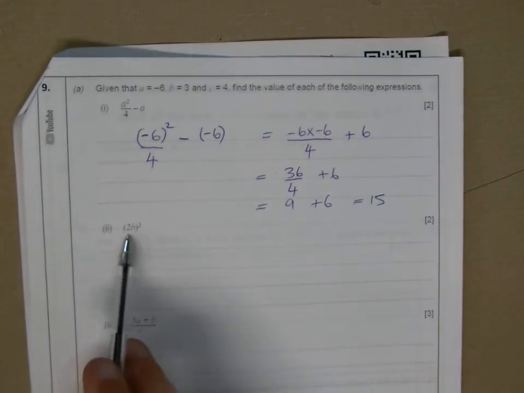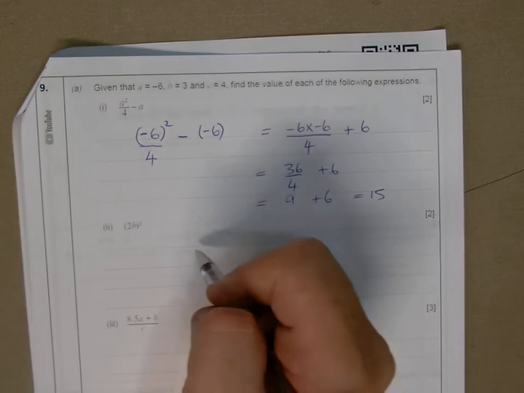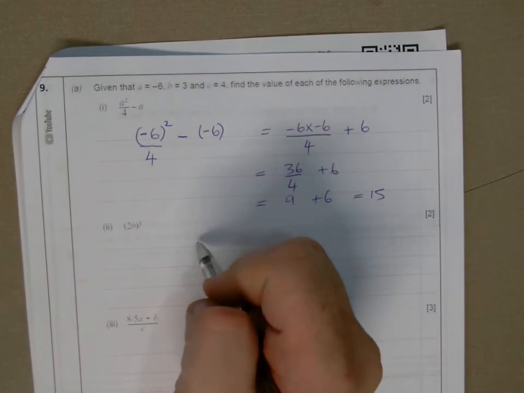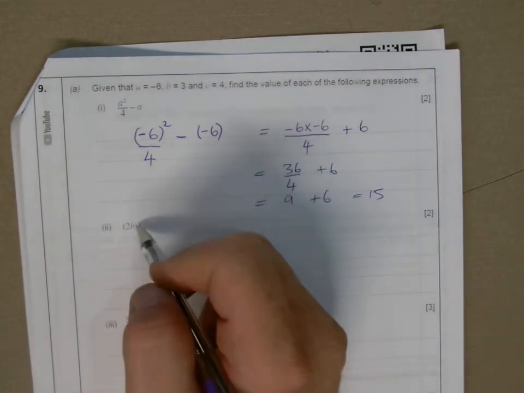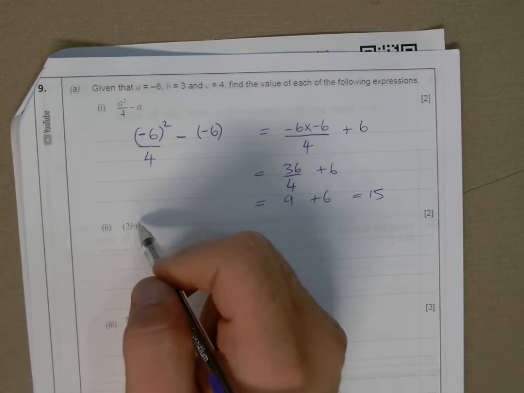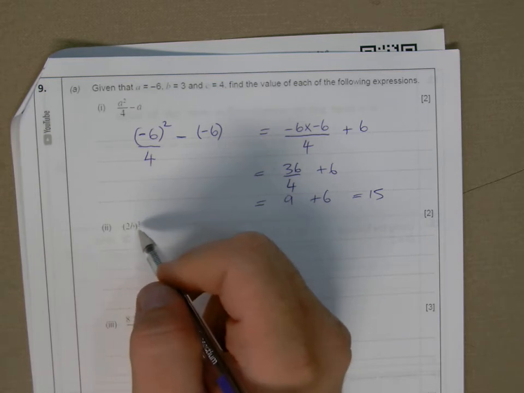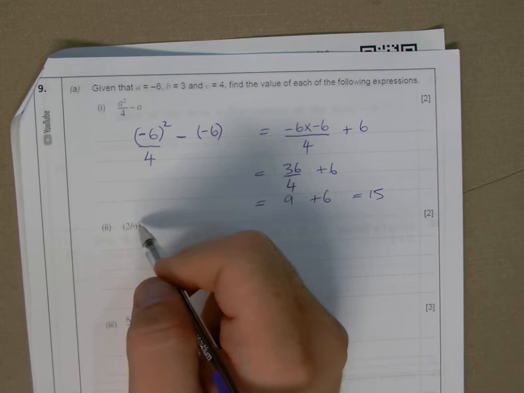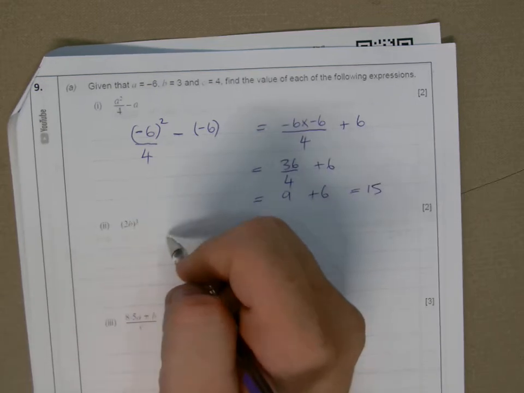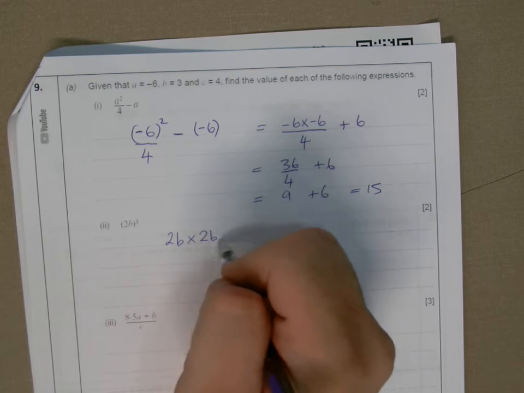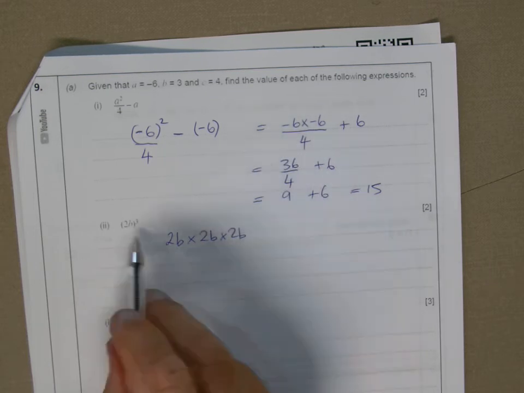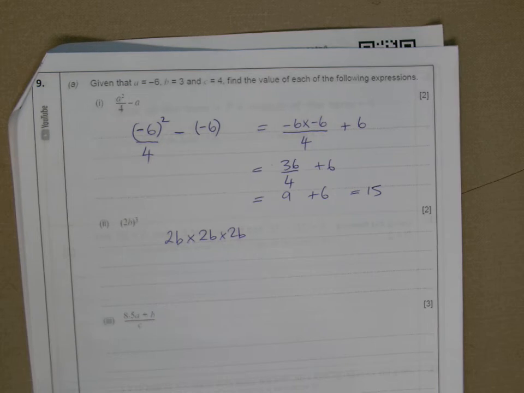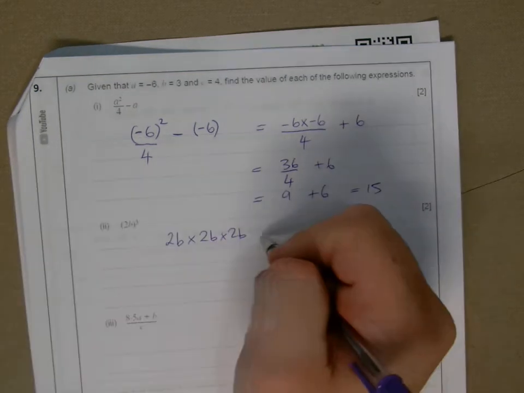Okay, so in the second question then, we've got 2b, and of course that means 2 times b, all right? And then there's actually a bracket outside it, isn't there? And it's telling us to cube it. Now, when we see cube, of course, it means times by itself, and times by itself again. That's what cubing means. So that's what we're going to have there.